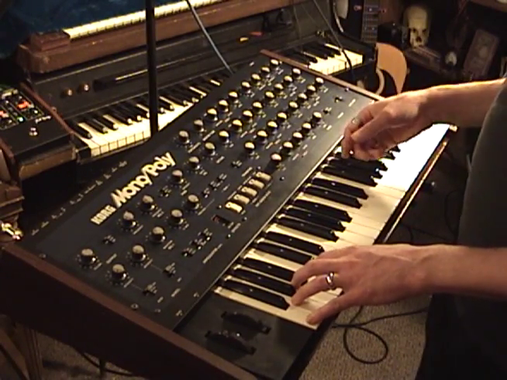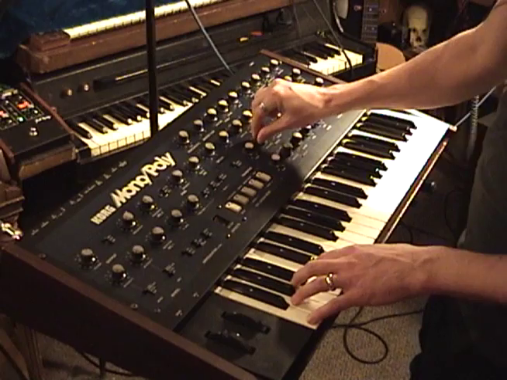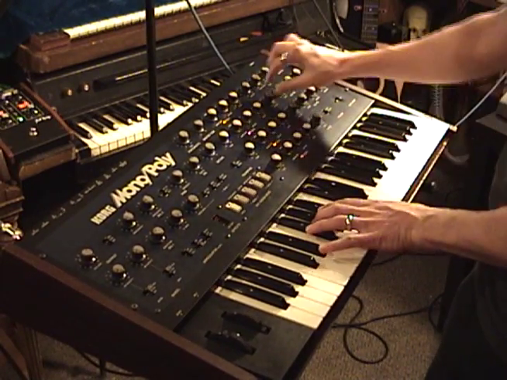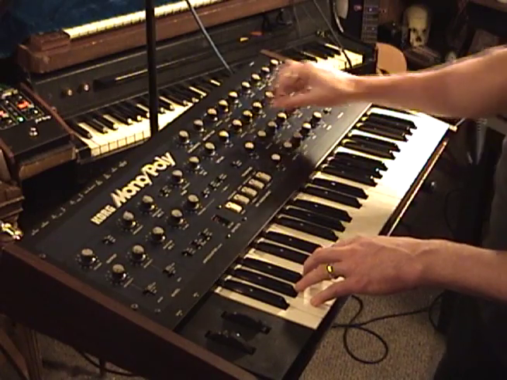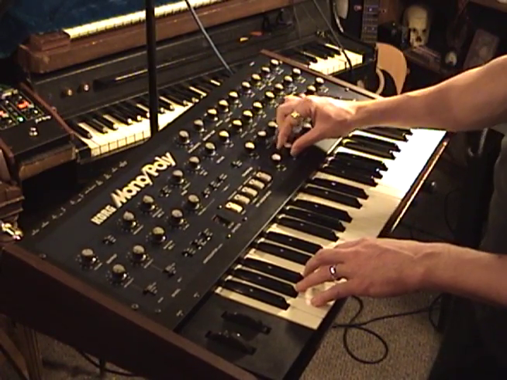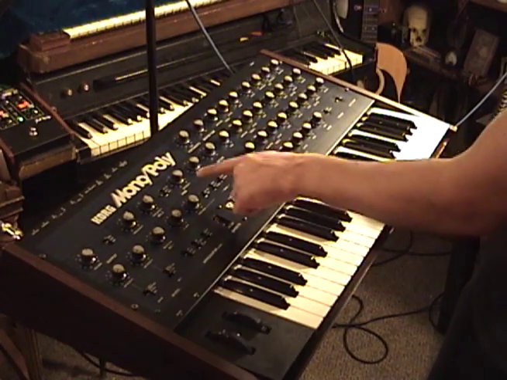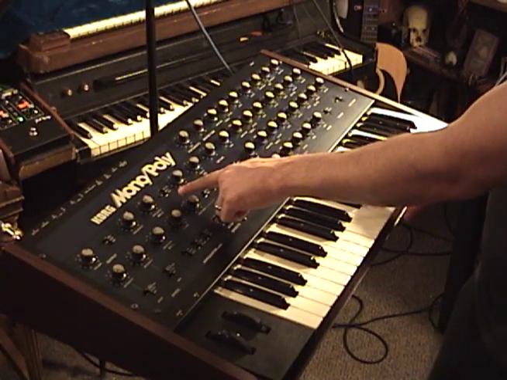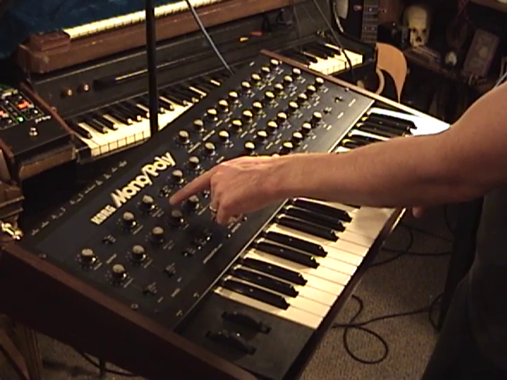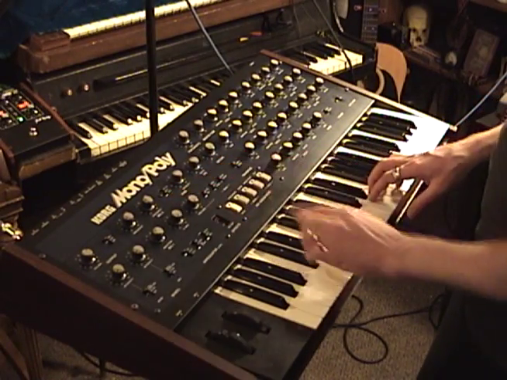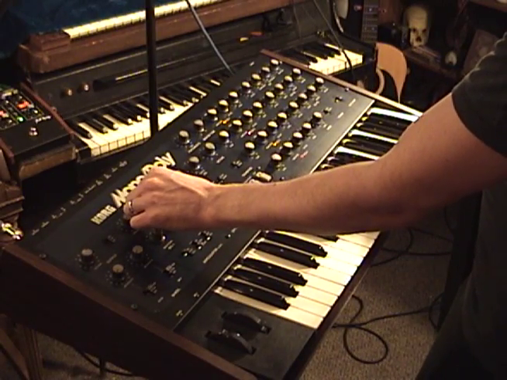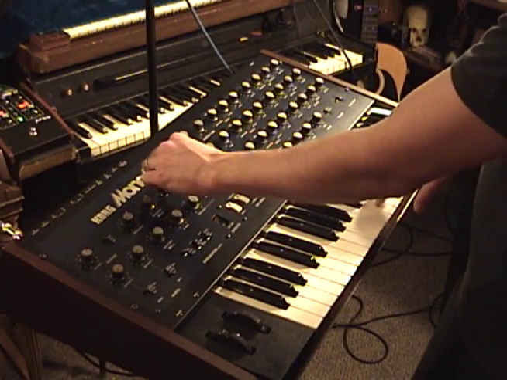The cool thing is we don't have to stick with saw. We could go to all triangles. Or we could go to square waves with pulse width modulation, which is controlled over here. Right now, the pulse width modulation is set to MG2, modulation generator 2, which is the second LFO. You can control the intensity.